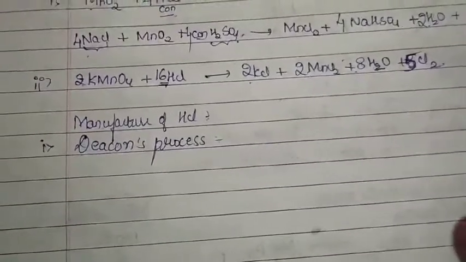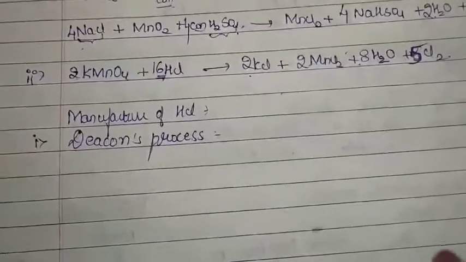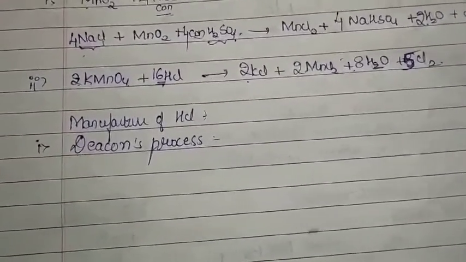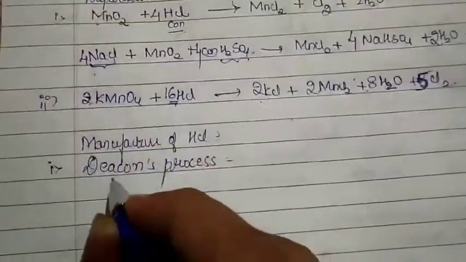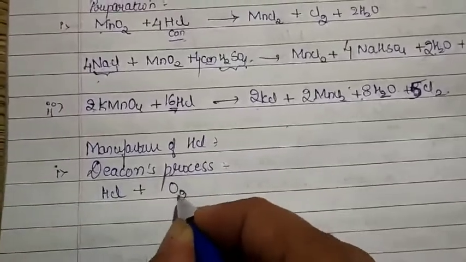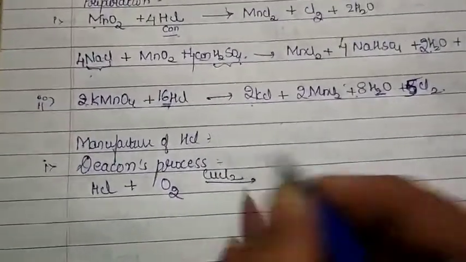HCl gas. What they are doing in the Deacon process is treating HCl gas with oxygen in the presence of your CuCl2 catalyst. It is CuCl2 catalyst. The reaction is in this way. Of course, we have HCl, and we oxidize it with atmospheric oxygen in the presence of CuCl2.